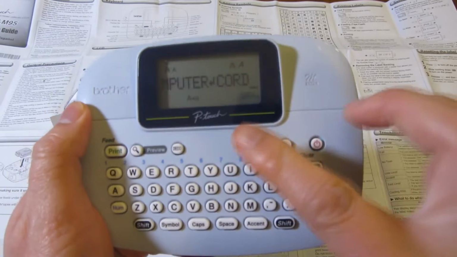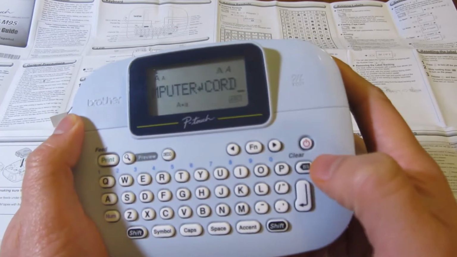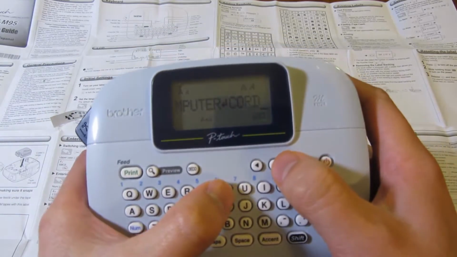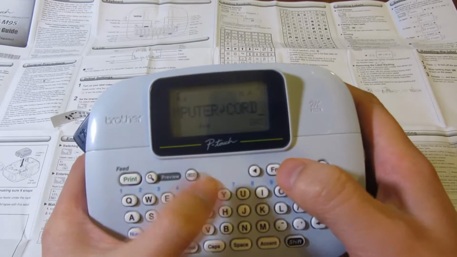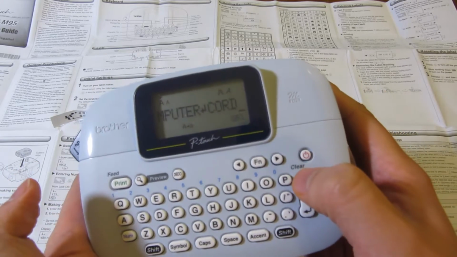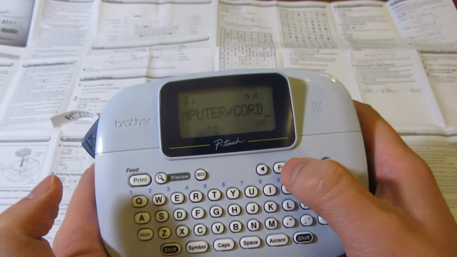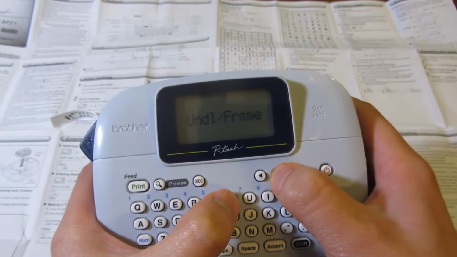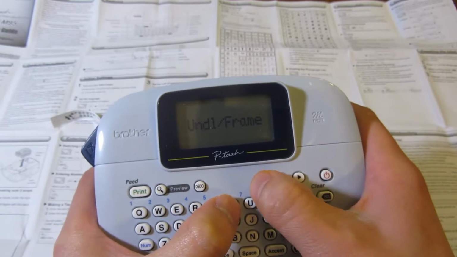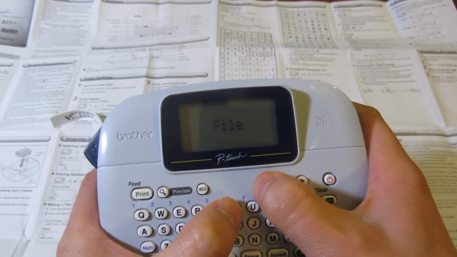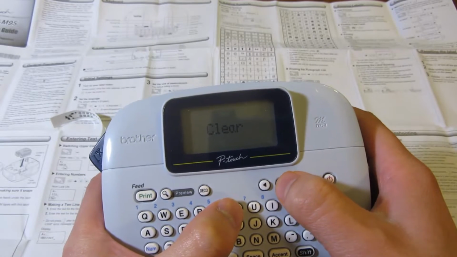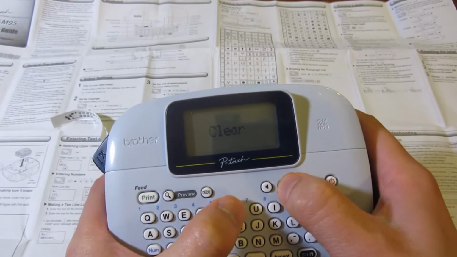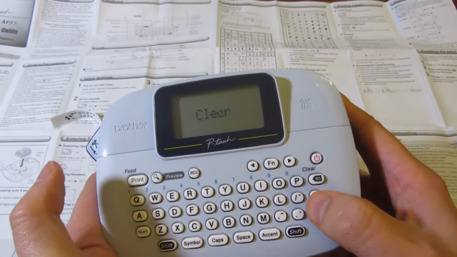Now if I want to clear this, this is odd, right? So the clearing is FN Y. So the way to remember this is just in the center. Even though the clear says it's right here, it's not. So I hold down FN, Y to clear. And then I'm going to hit enter.